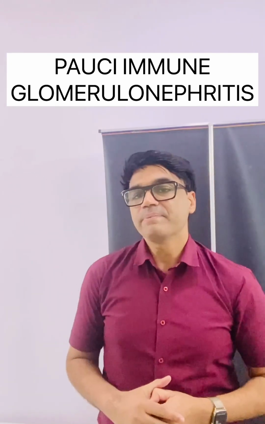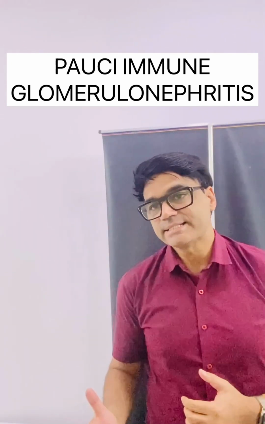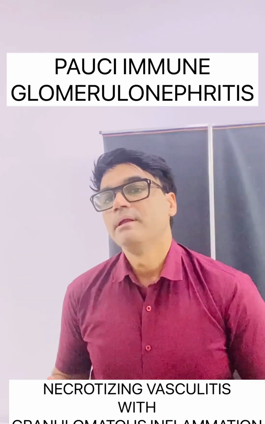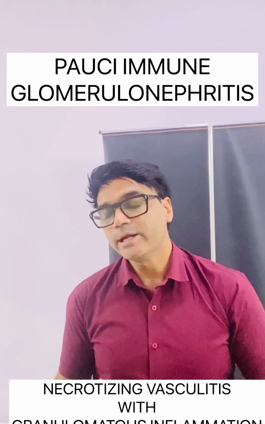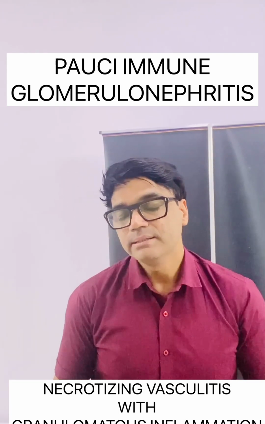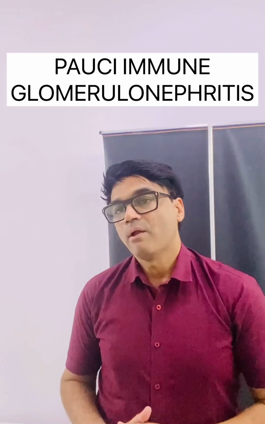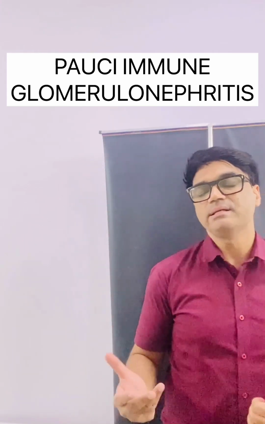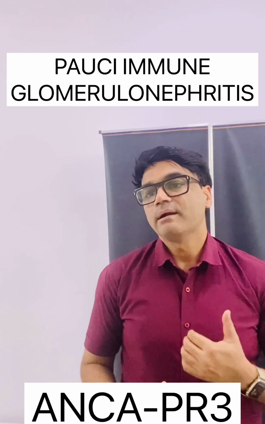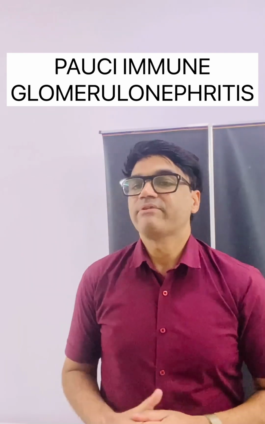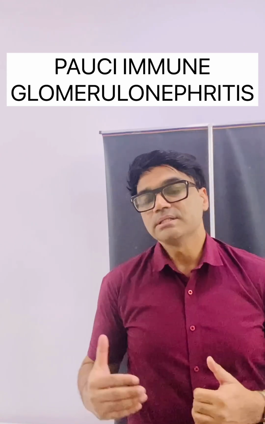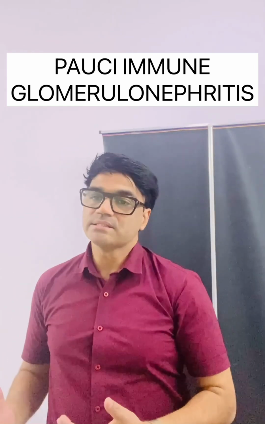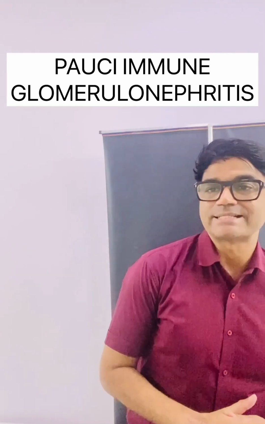The second clinical subtype is granulomatosis with polyangiitis. Granulomatosis with polyangiitis is basically necrotizing vasculitis with granulomatous inflammation, and mainly the kidney and the lungs are involved. When we talk about the anti-neutrophilic cytoplasmic antibodies, 70% are PR3 positive, and you can say the C-ANCA is positive in 75% of the cases. This is the second histological subtype, which we call GPA or Wegener's disease.